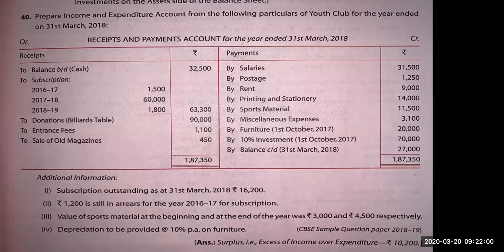Assets. You will show outstanding subscription 2018 is 16,200 and 2016-17 is 1,200. You will show these two amounts.